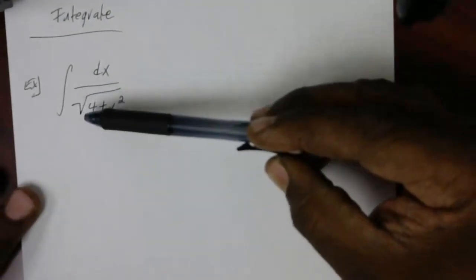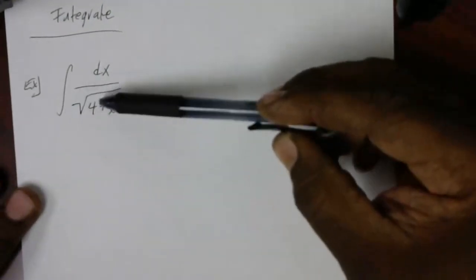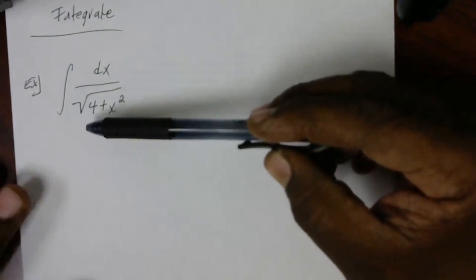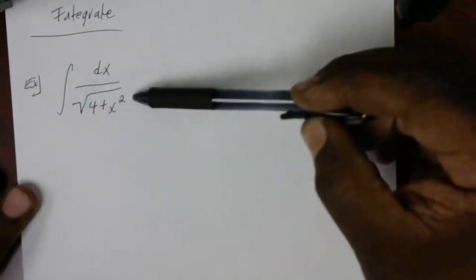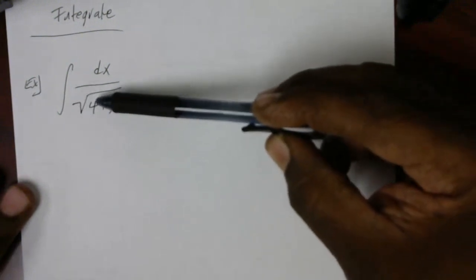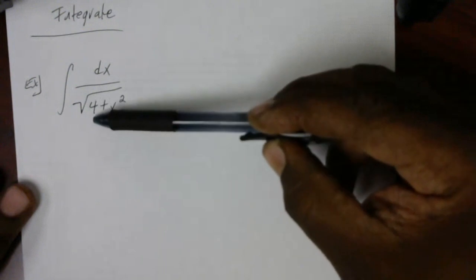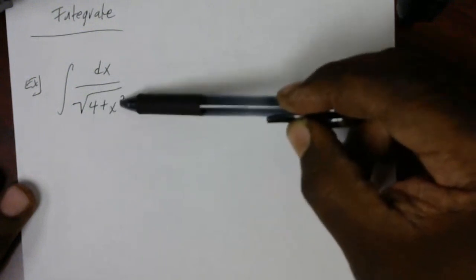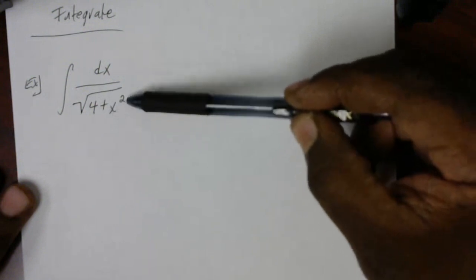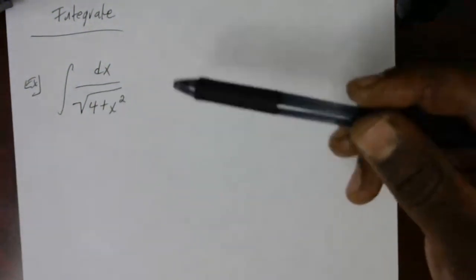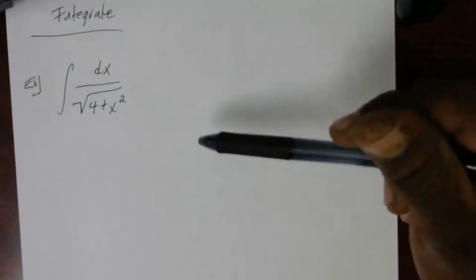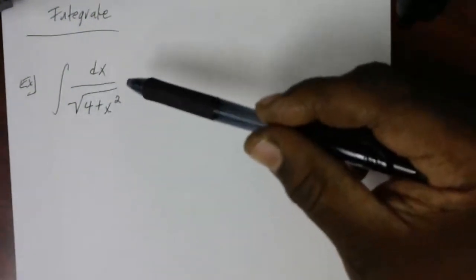anything else, but notice the form of the denominator. It's in a hypotenuse type setup. I have a square root. I have my first term, which is 4, which is a perfect square, and I have my second term, which is a perfect square, and its variable x squared. Okay. So now there are going to be 4 steps to actually solve this.